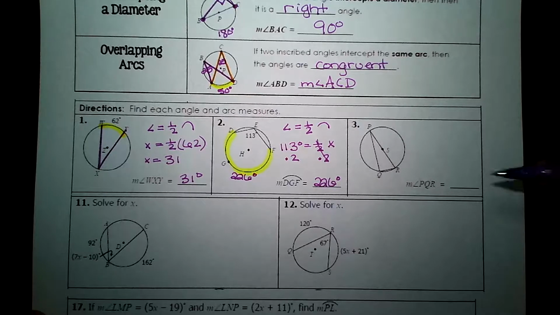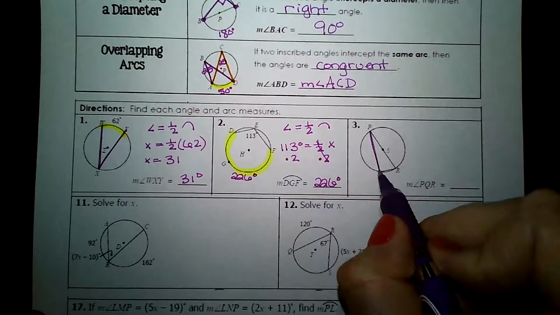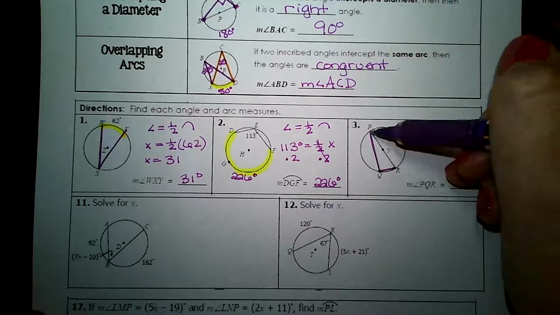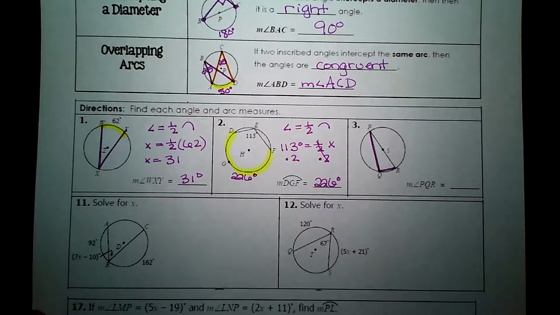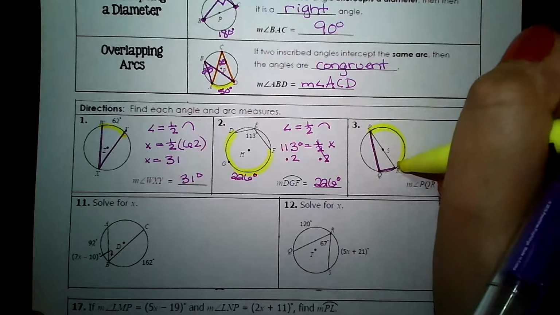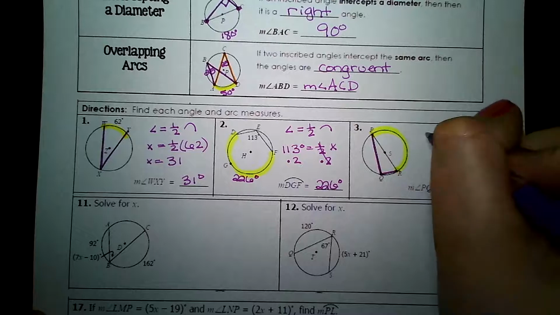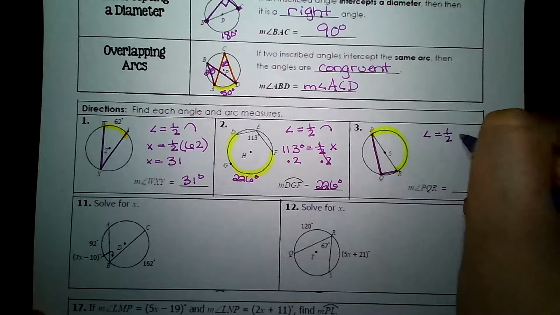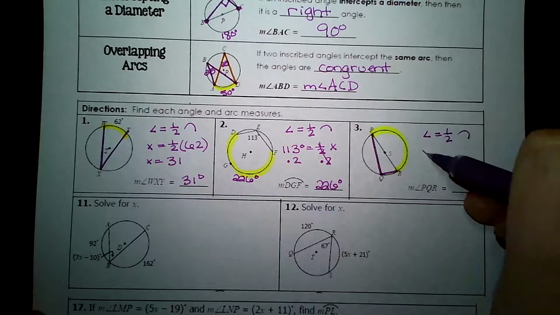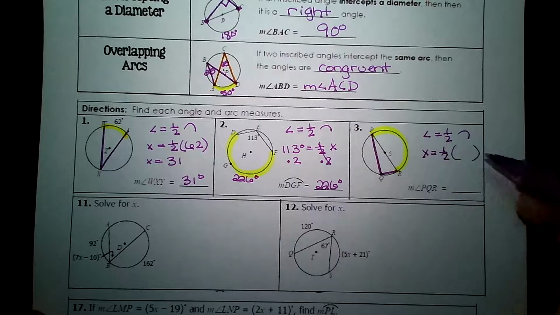All right, let's look at example 3. We're back to an angle. We're looking for angle PQR. Well, let's see what arc that makes. Starting at the endpoint P, it travels around to endpoint R. Uh-oh, we have no number here. The angle is equal to half the arc. We're trying to figure out what the angle is, and we don't know what the arc is.